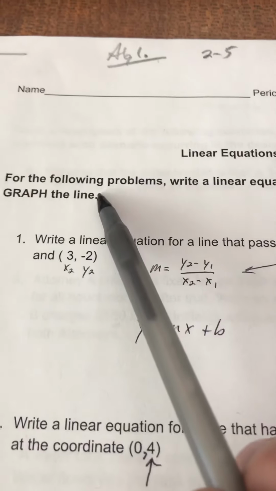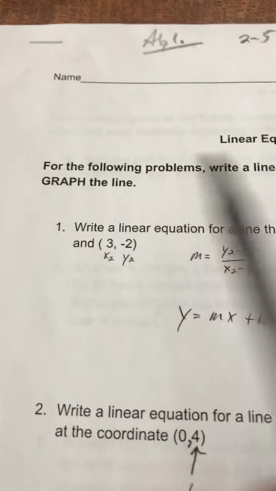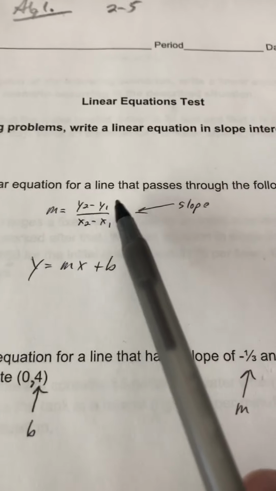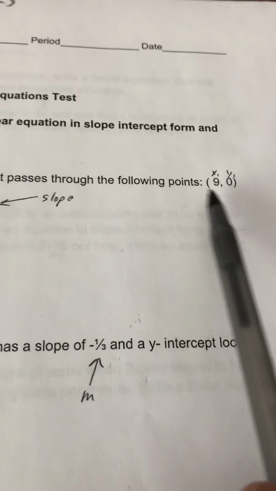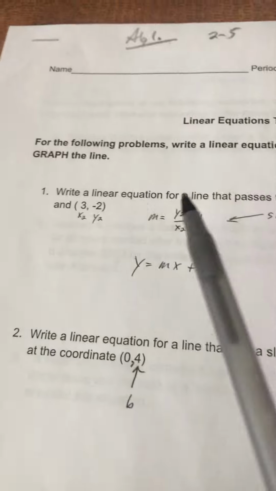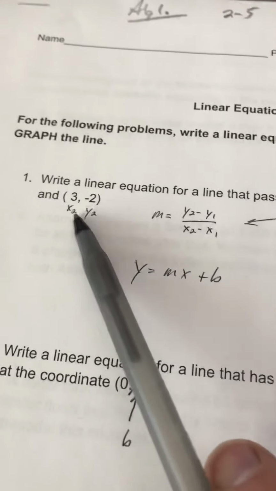It says, for the following problems, write a linear equation in slope-intercept form and graph the lines. So, for number one, write a linear equation for a line that passes through the following points. I went ahead and labeled these points my x1, y1, x2, y2.